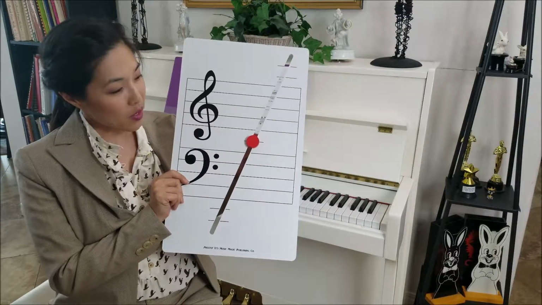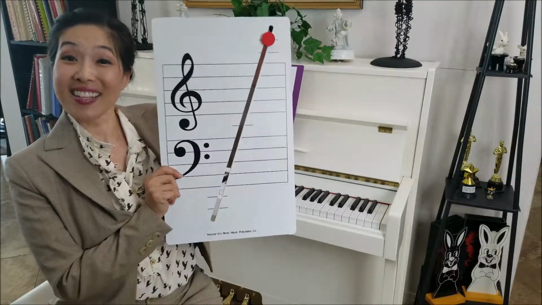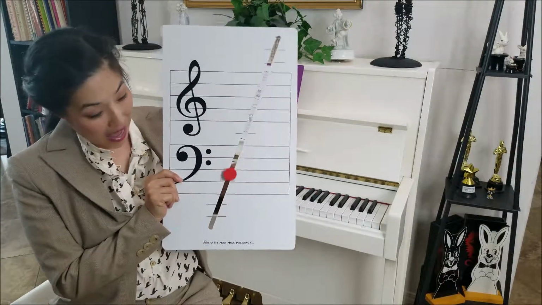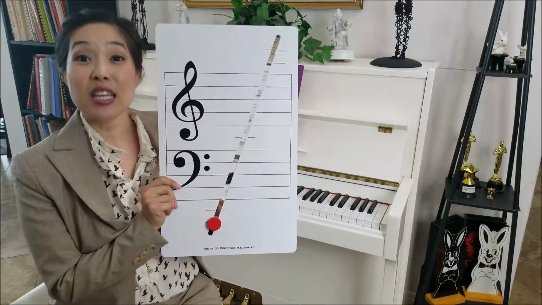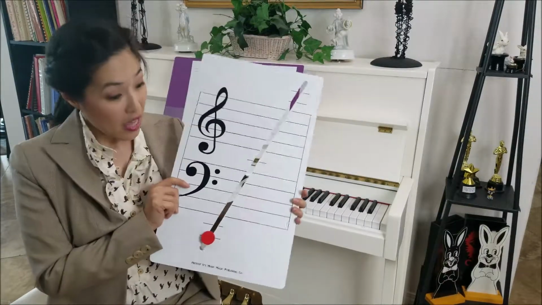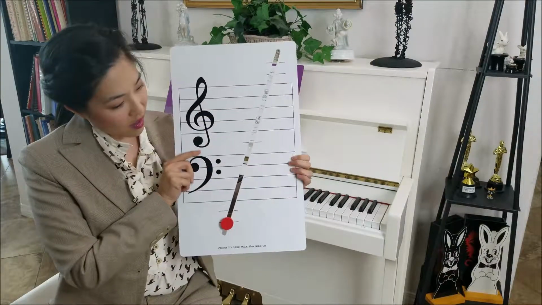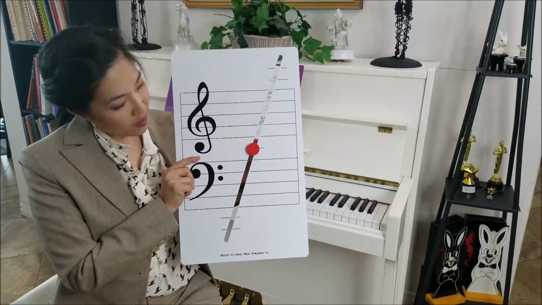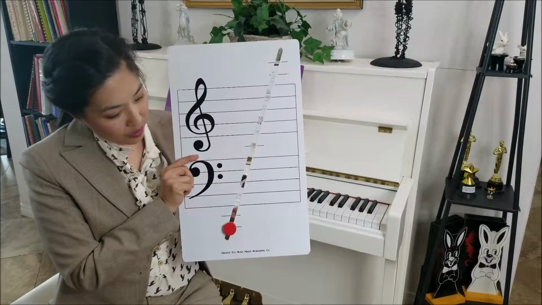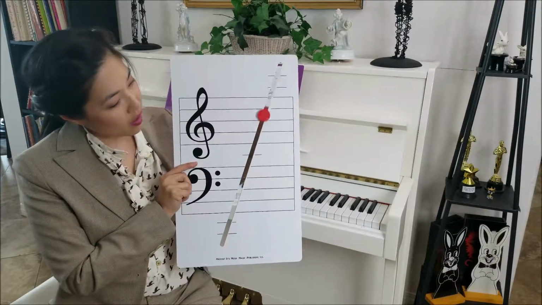It's like a mirror image, right? 2 down here, 2 up here, and this is right in the middle. If you folded it, it would be kind of like a mirror image.